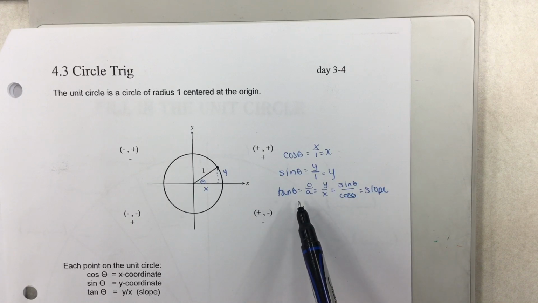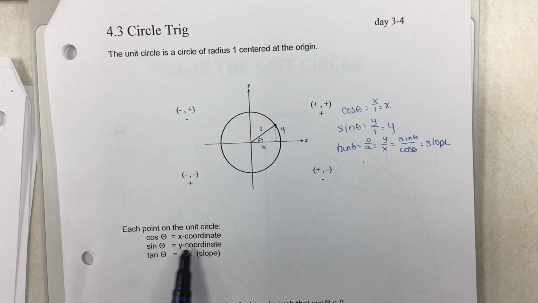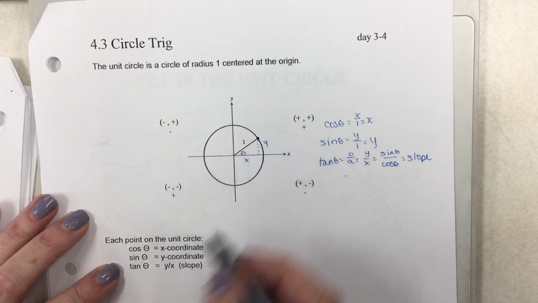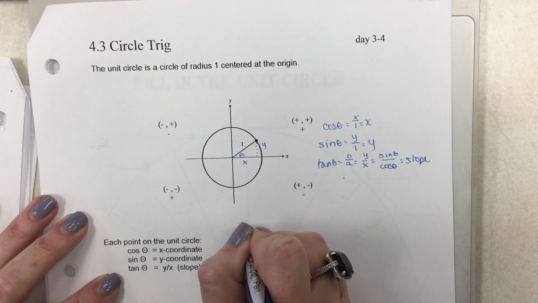You're going to be looking at the tangent of certain points, finding the slope of a certain point, not necessarily the slope between 2 points, but the slope of a specific point. And this right here explains it: cosine theta is my x, sine theta is my y, and tangent is the change in y over change in x, which is slope.